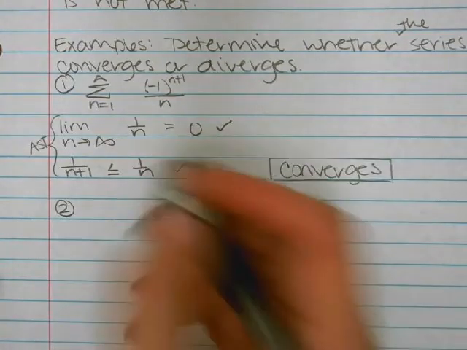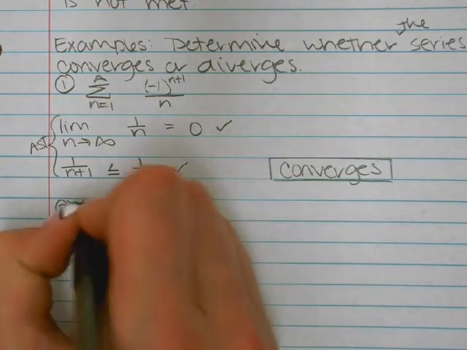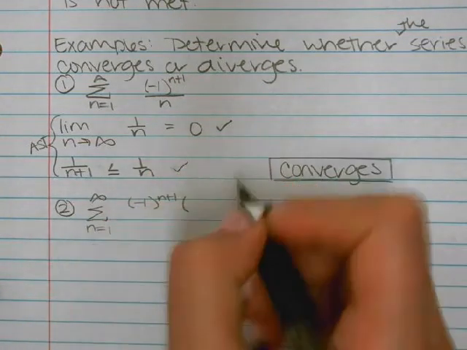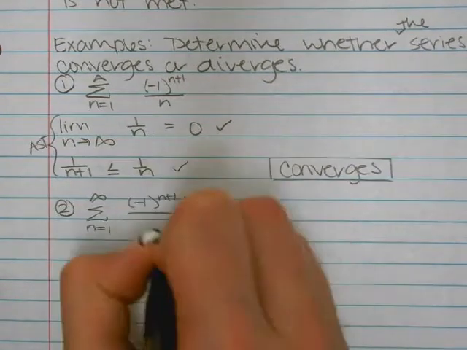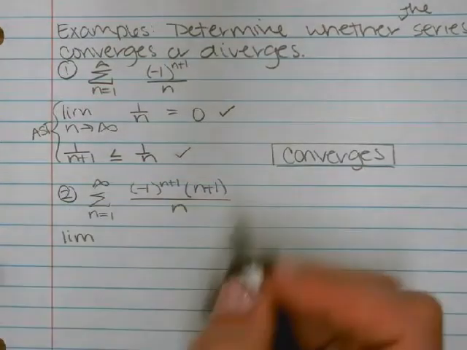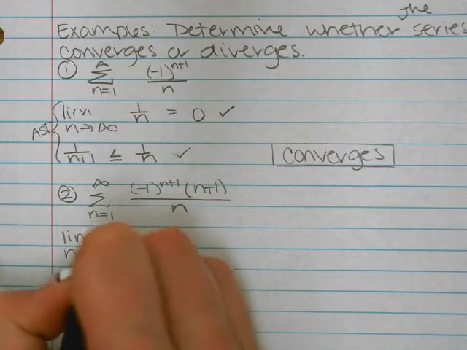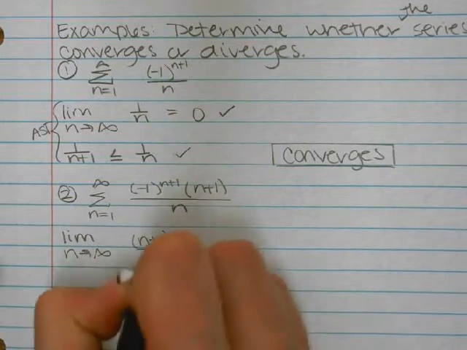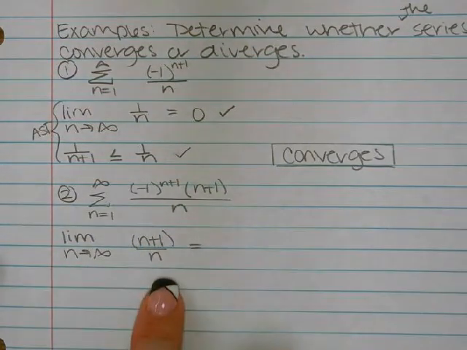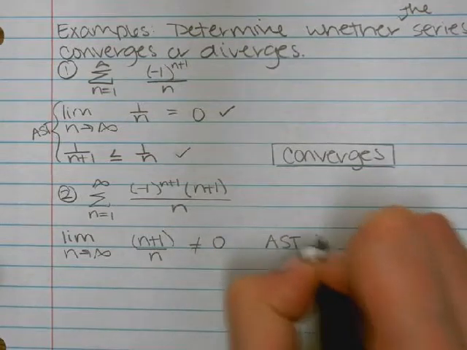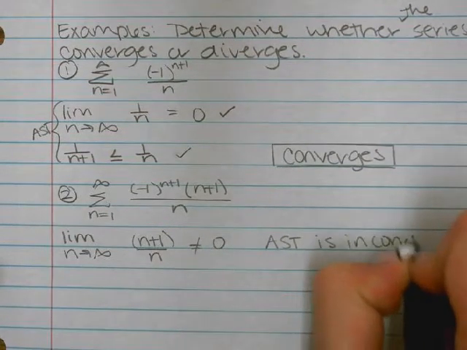Okay, for the second example, we're going to look at the series (-1)^(n+1) times (n plus 1), all divided by n. So if we start the first condition of the alternating series test, and we'll say as n goes to infinity, we're ignoring the part that has an alternating sign, and we're just looking at n plus 1 over n. And when I look at this, I can see that this is not 0. So I'm going to say does not equal 0, so the alternating series test is inconclusive. That means I can't use it.